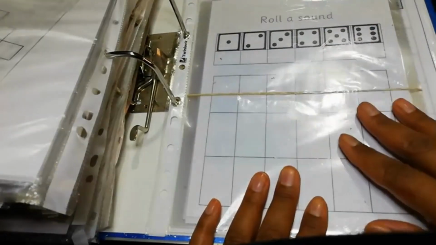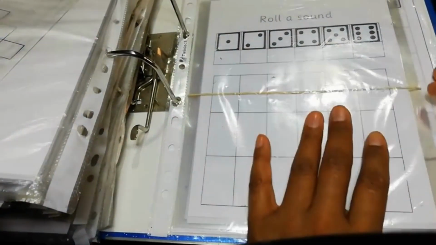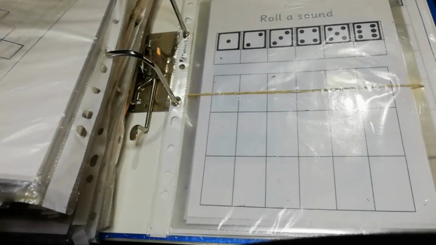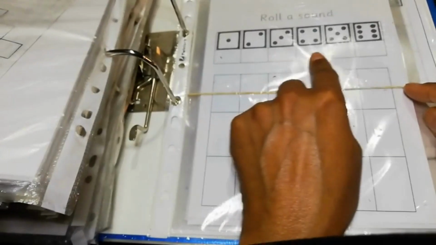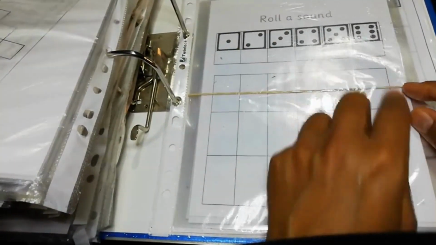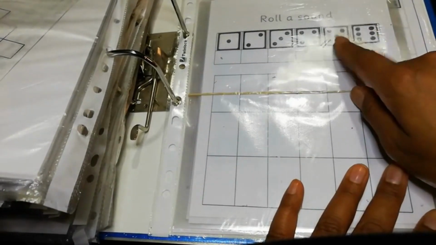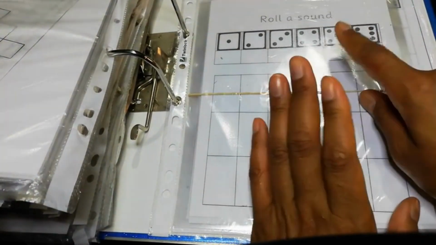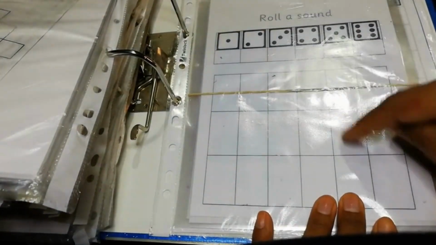Here I've got a roller sound, so you can use massive dice in the classroom to play this, or give them to pairs to play as well. At the top you write the phonemes you want your students to practice, and then if they roll a die and get number 5, and that's the phoneme ow, for example, they've got to write example words in each of the squares.